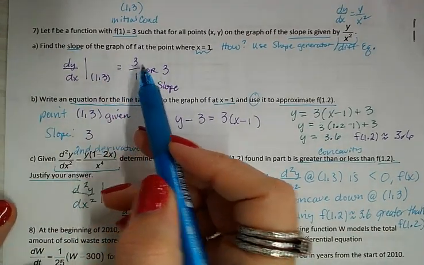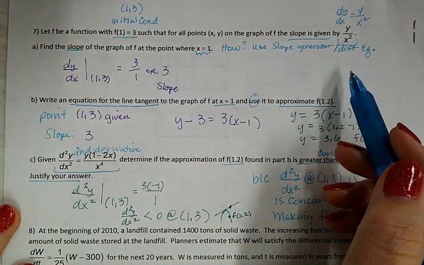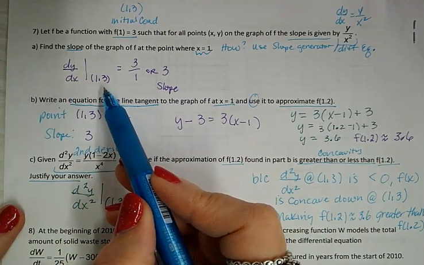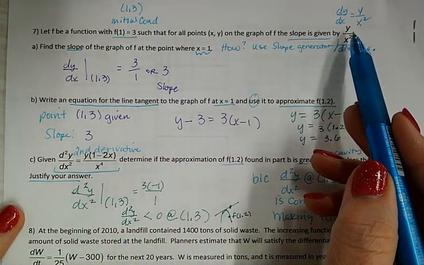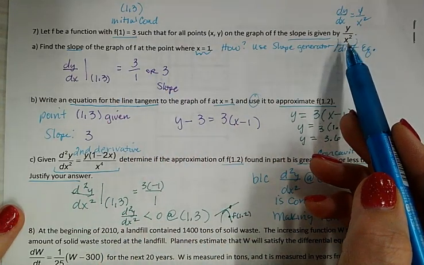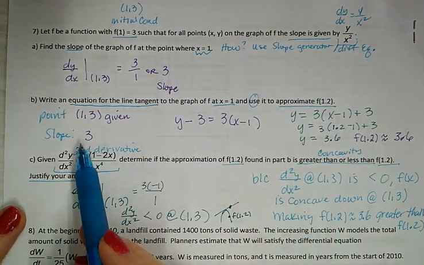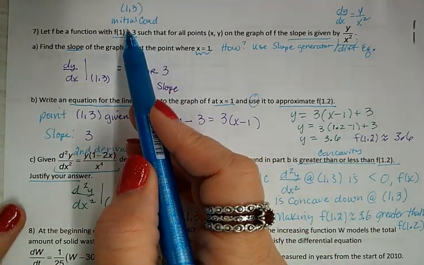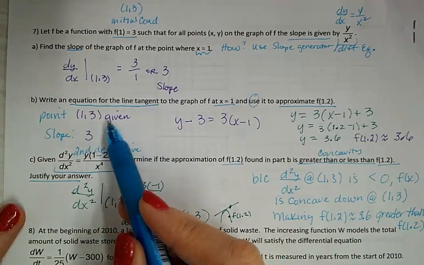So we need to find the slope. How do we find the slope? We use this slope generator that we have right here. That's the differential equation. So I'm going to evaluate the differential equation at 1, 3 using good notation. And so when I plug it in up here, the y goes on top, which is a 3. The 1 on bottom is squared, which is 1. So the slope is 3, which means I now have my slope for this problem. The point itself was given in the initial condition in the first part of the problem. So that's given.